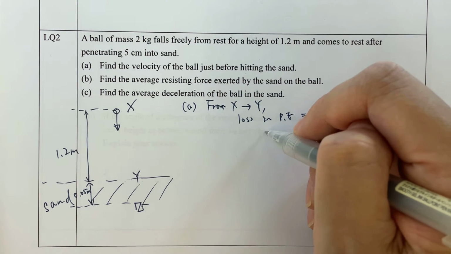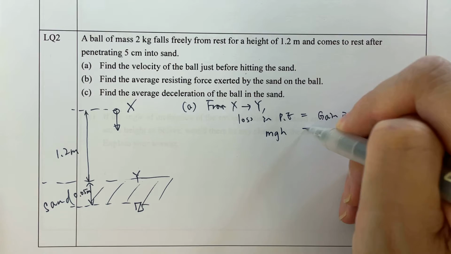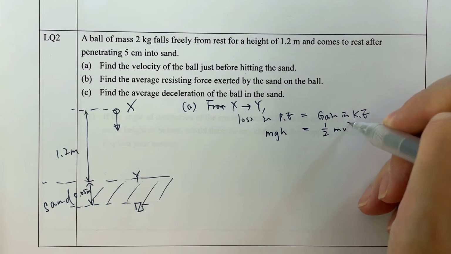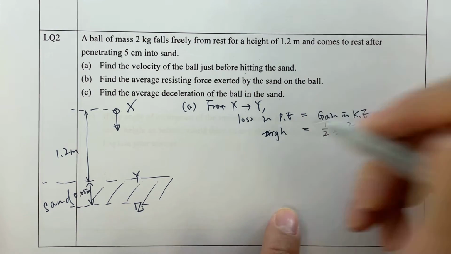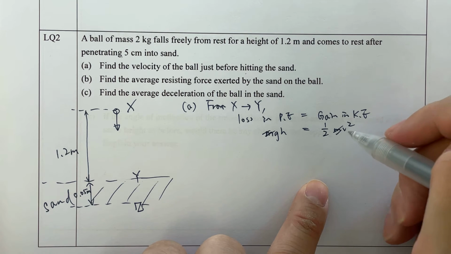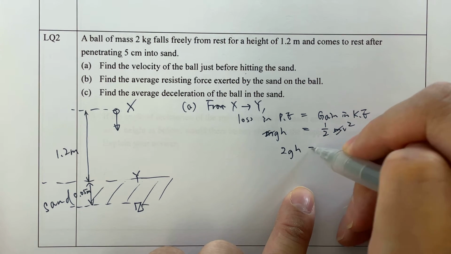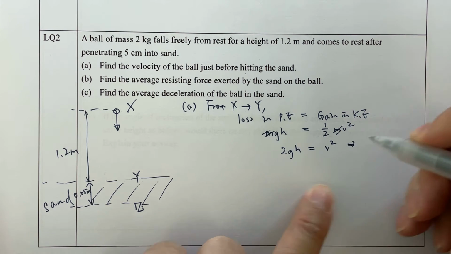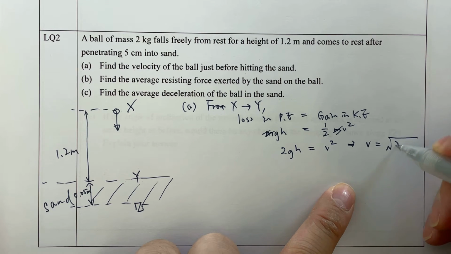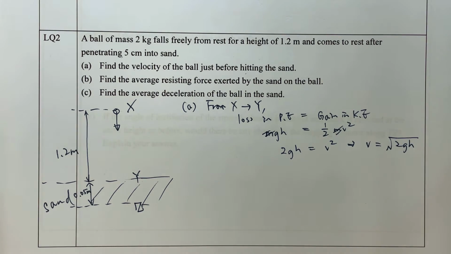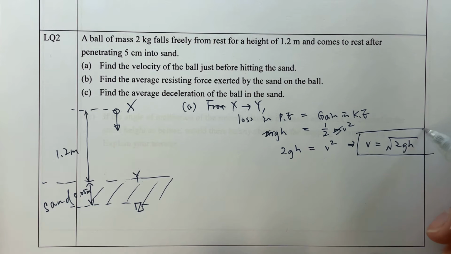So that means mgh is equal to half mv squared. So we may cancel this m, and 2gh is equal to v squared, which is v equal to square root 2gh. Remember in the previous questions, I showed you this. I told you, in fact, you can use it directly if you are good in memorizing things, you may just do this directly.